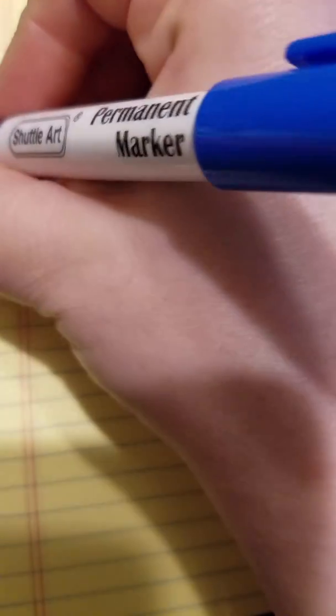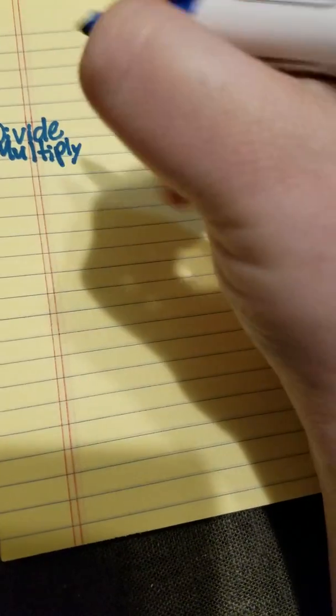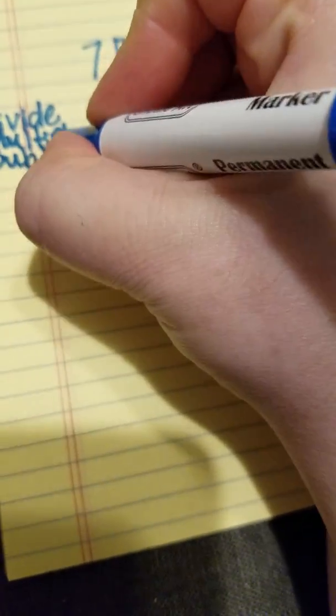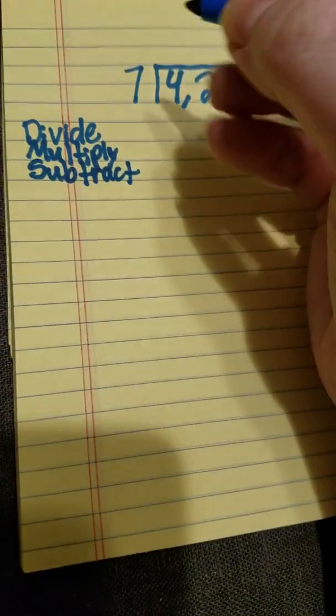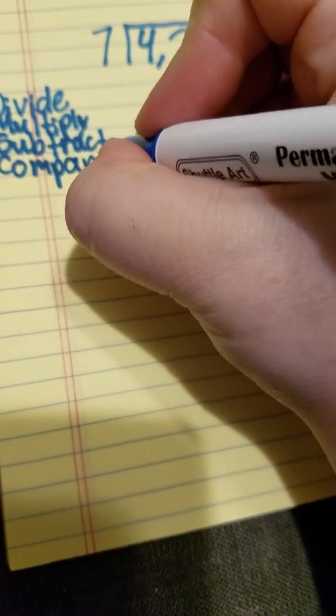Now before we get started, we have a few steps we have to make sure we follow. So the first step in our division problem is divide. Then we multiply. Then we subtract, we compare, and then we bring down.